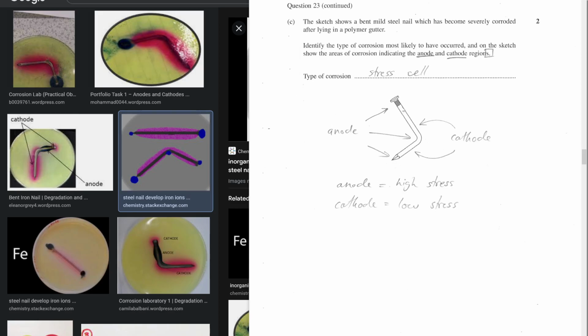So in this particular case, what have we got? The nail has been bent. And because the nail has been bent, this area where it's been bent is under stress. This area here where it's been forged is stressed, right? So these three points here are the areas where it's going to be stressed. If you point to any one of these three areas, I think you would have got the answer right. So it's one mark for pointing to the anode and the other one for writing stress cell.